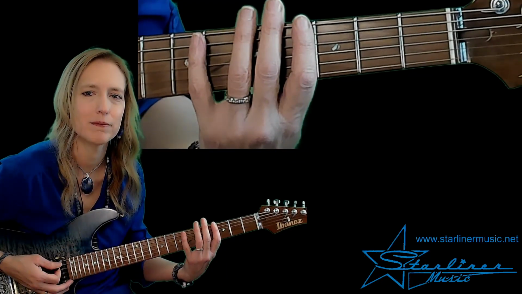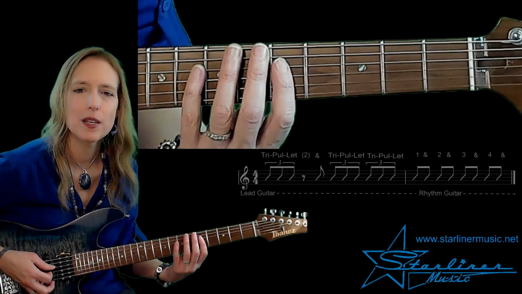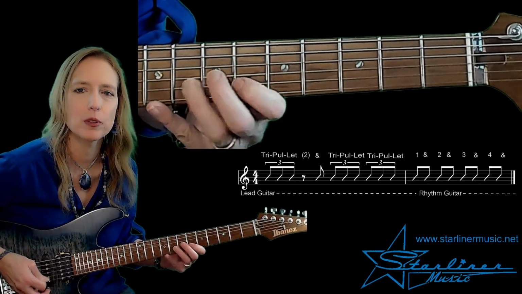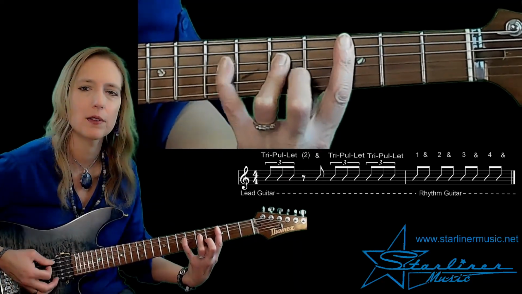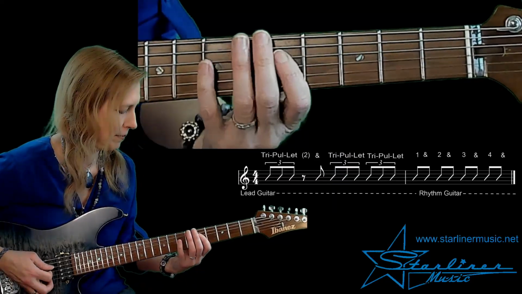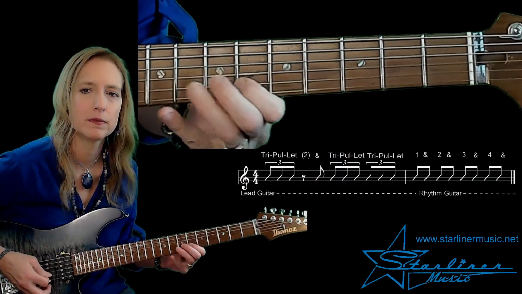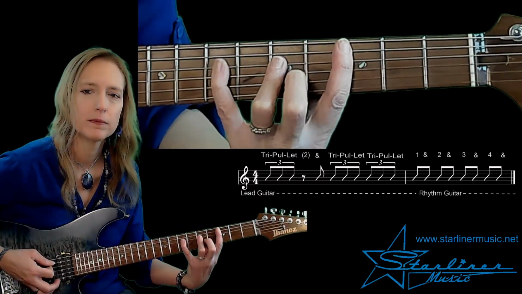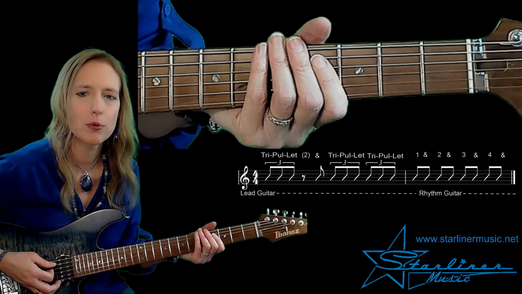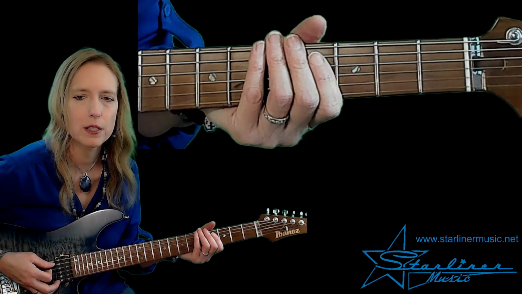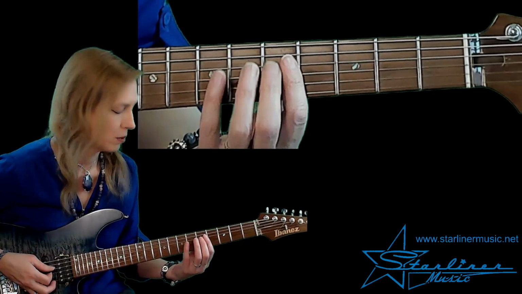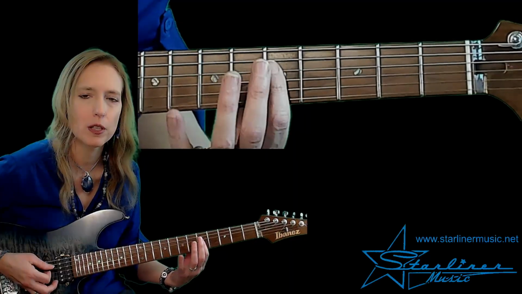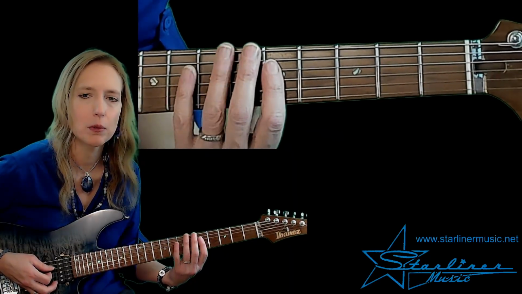On to part 3. Here's part 3. Triplet and triplet, triplet, 1 and 2 and 3 and 4 and so at this point in the progression, we've moved on to the 4 chord, that's C7. I'm starting on the note G here, and that is a chord tone of C, the 5th of C. So I'm starting on a chord tone of C, and I'm going up the blues scale.